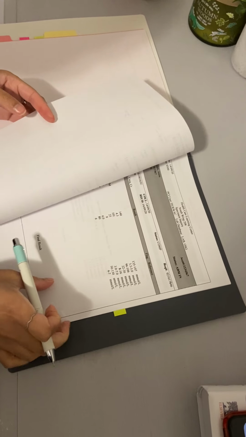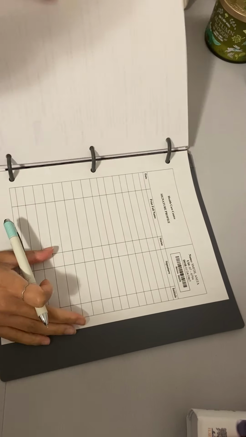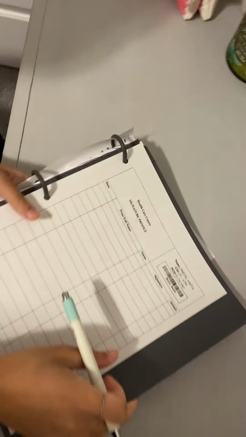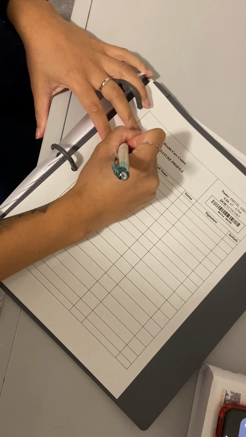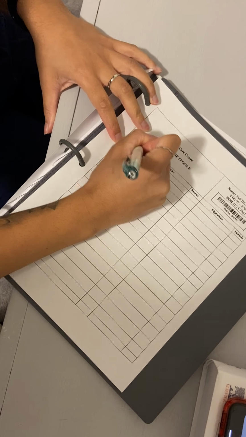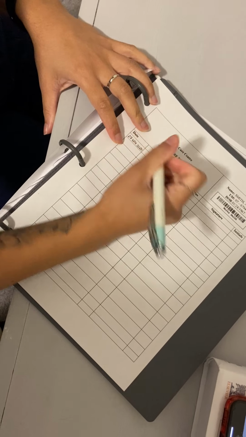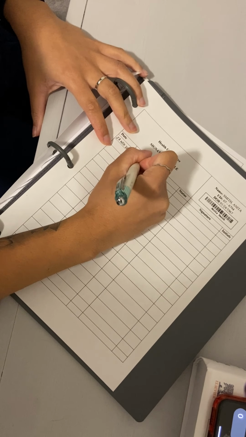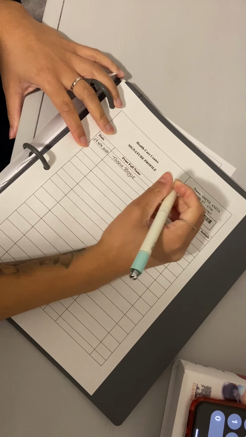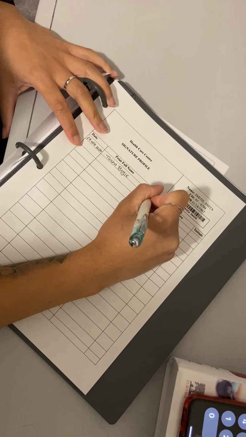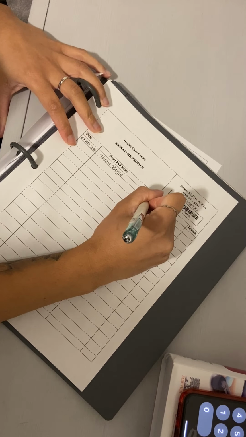I also have to sign the patient profile signature. So today is the 27th of November, 2020. My name is Natasha Bogle, my status is I am a student RN.